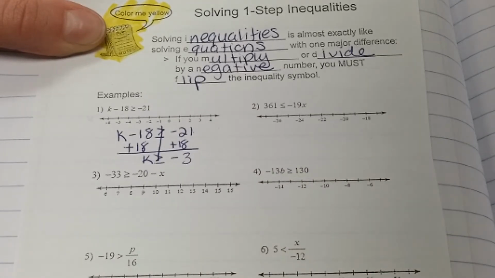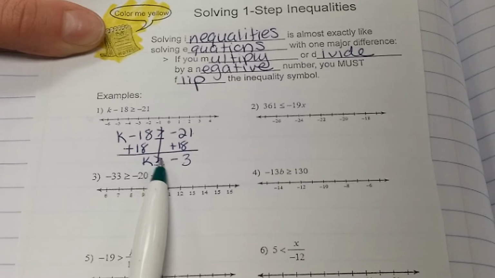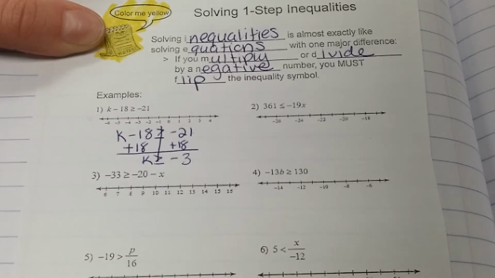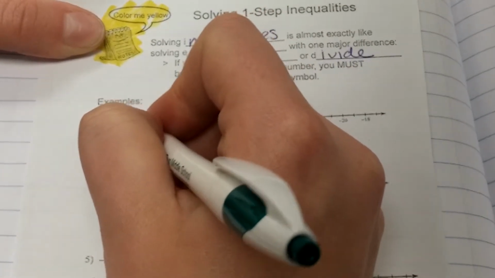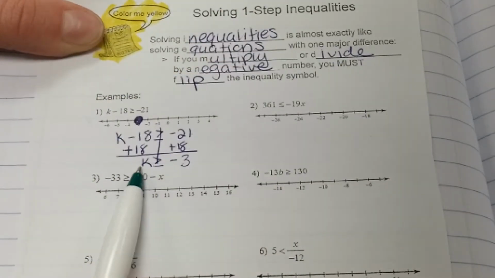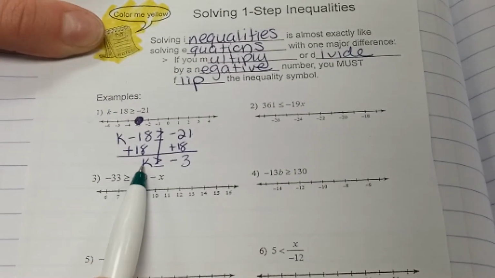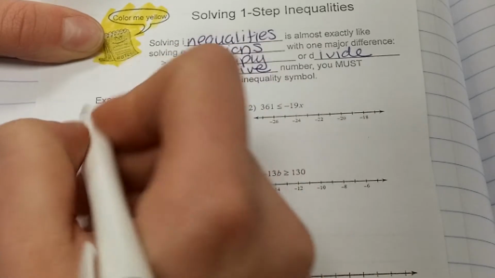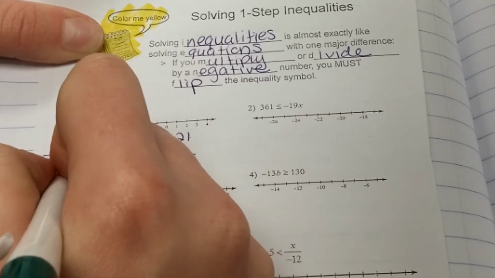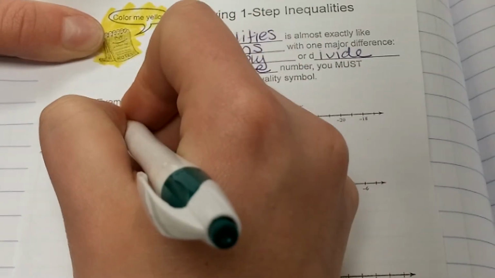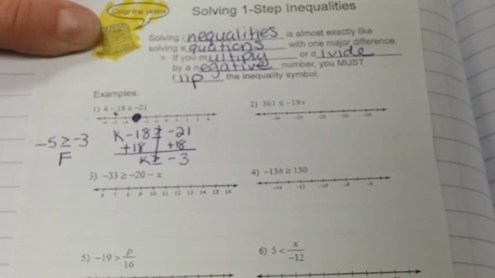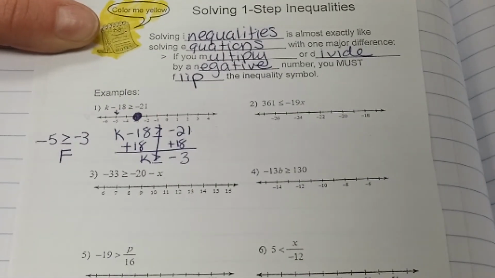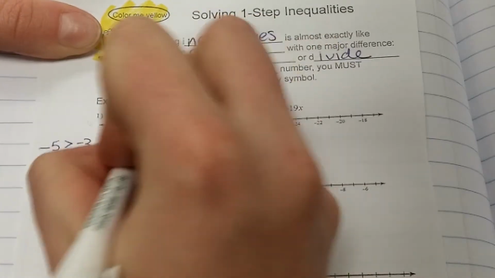the same direction. So to graph this, I have k is greater than or equal to negative 3, so that means I need a closed dot on negative 3. I pick my favorite number as my test case. So let's say my favorite number is negative 5. I would plug in negative 5 is greater than or equal to negative 3. That's a false statement, so I find negative 5 on my number line, and I know that I need to shade away from negative 5, so I would shade my arrow going to the right.